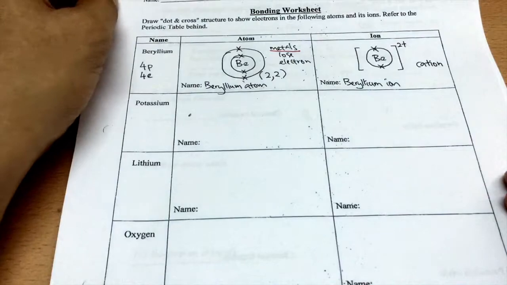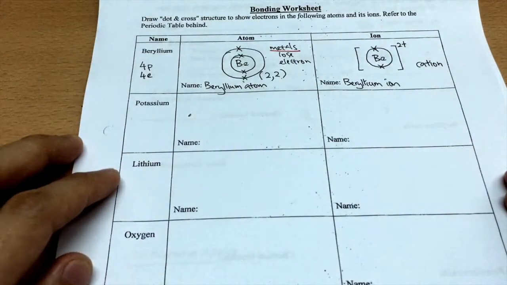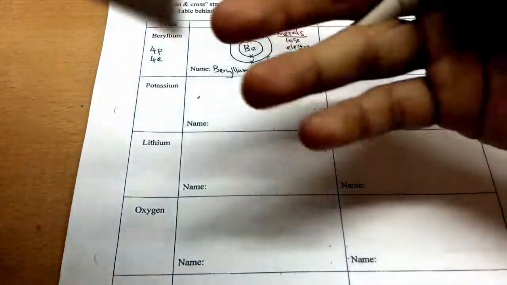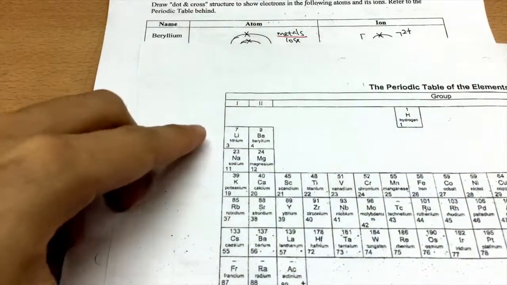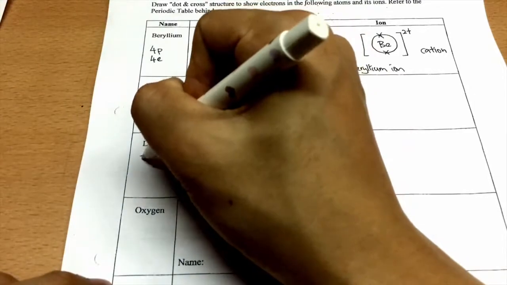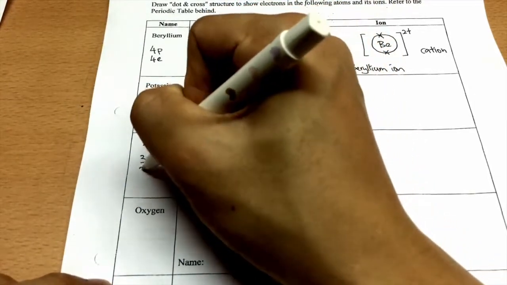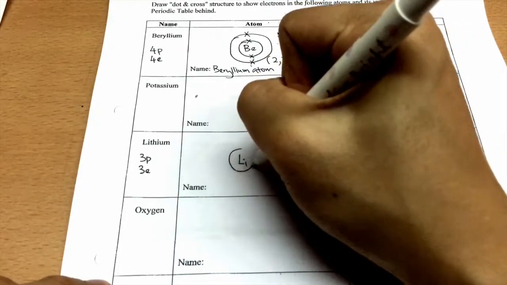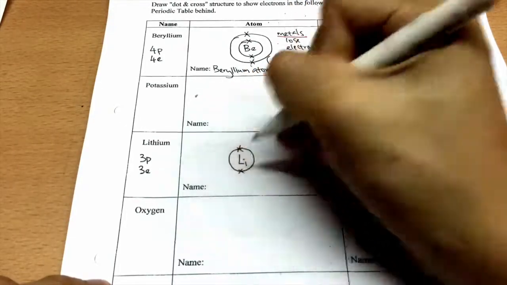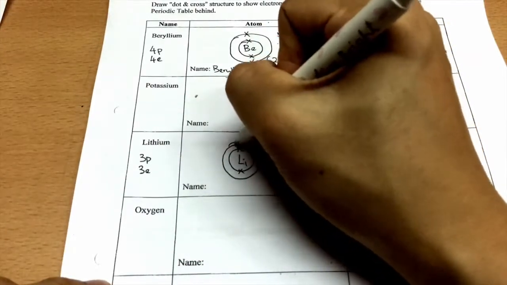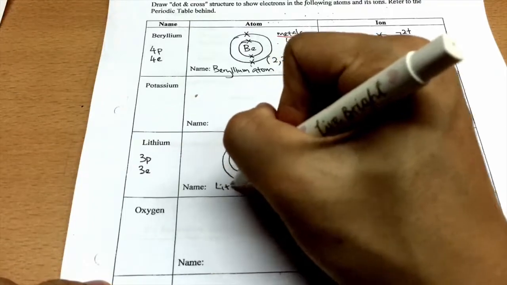Let us do another example. Let's look at an example of lithium. So, step 1, let's consult our periodic table. Lithium is found in group 1 and therefore it is a metal with 3 protons. Since the atom has 3 protons, it will also have 3 electrons. Drawing the electronic configuration of lithium, it has 2 electrons in the inner shell and 1 electron in the outer shell. This is called a lithium atom.